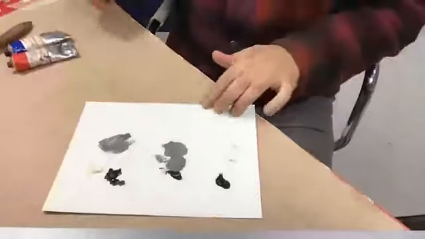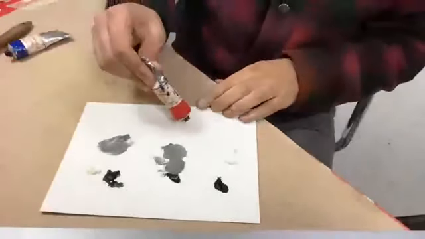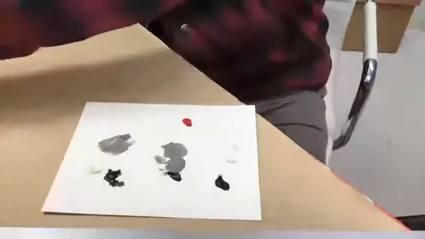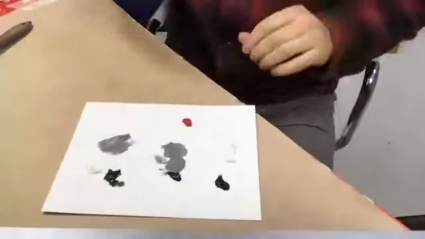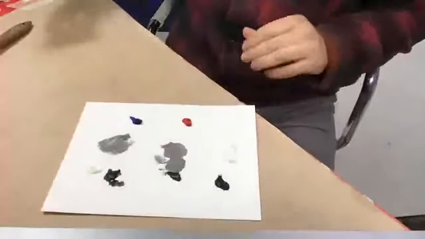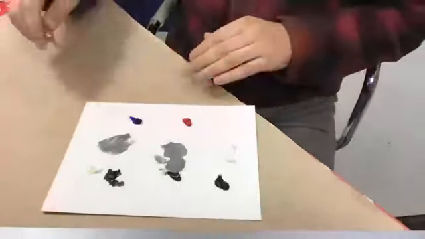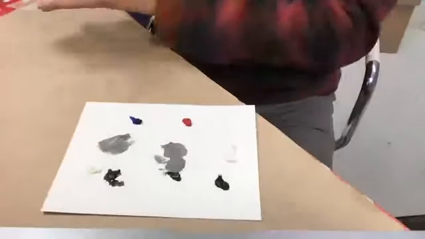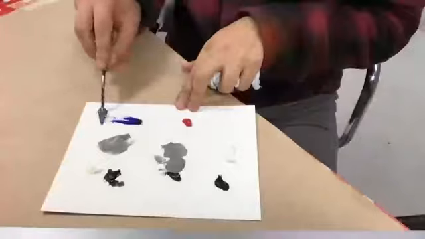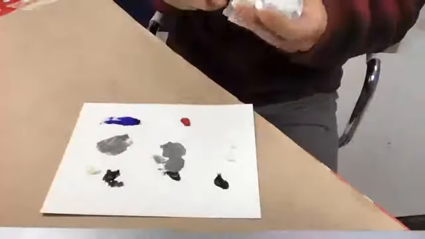So here's a bit of the pseudo primary red, which is not a primary red at all. And here's a bit of the pseudo primary blue, which is called ultramarine blue. You can only see these colors intensely if I spread them a bit more thinly, okay?